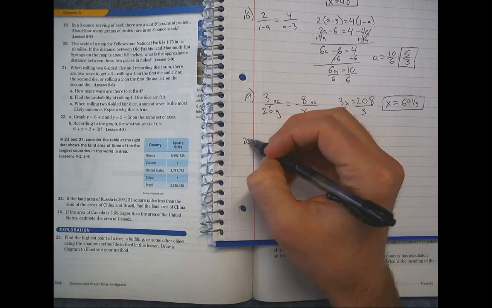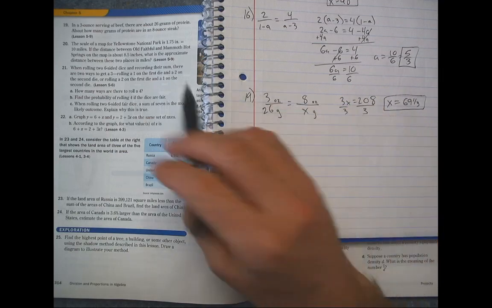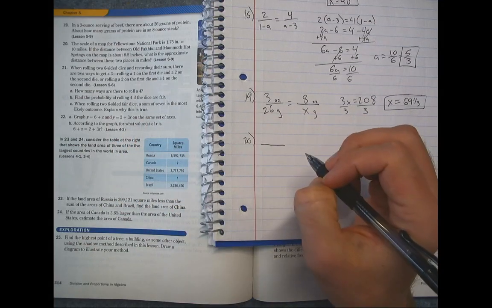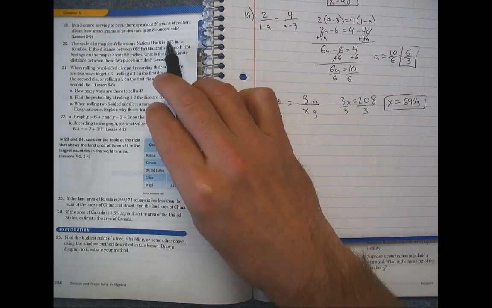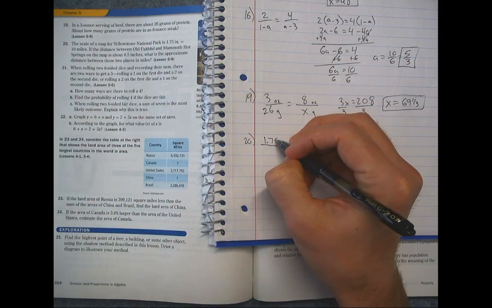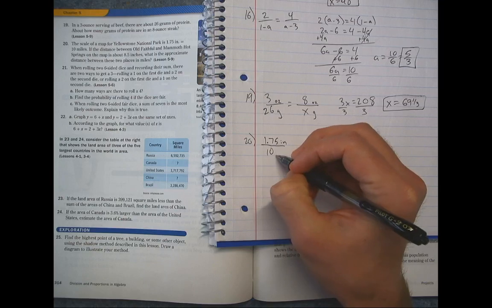Okay, number 20. We've got a scale. As soon as I see a scale, I automatically just set up my first rate. So 1.75 inches equals 10 miles. You go ahead and you set that up.